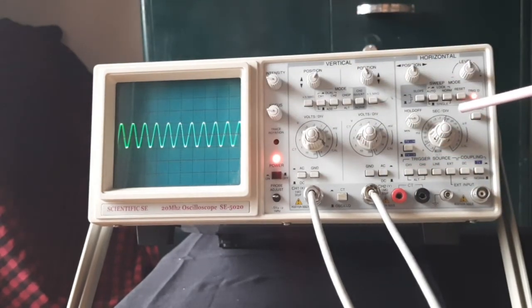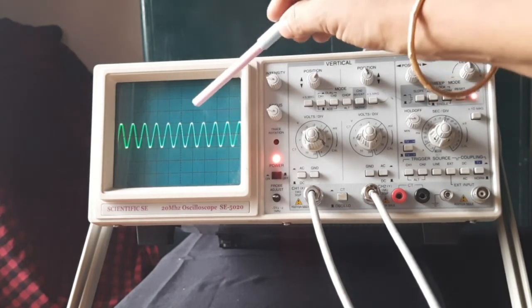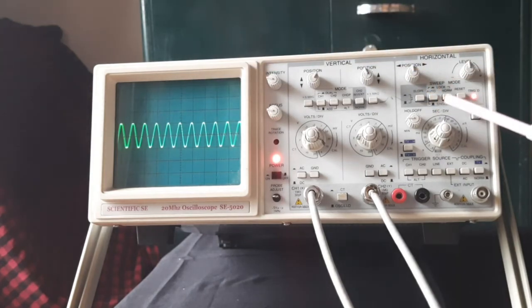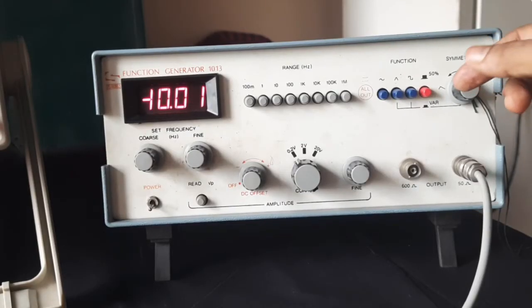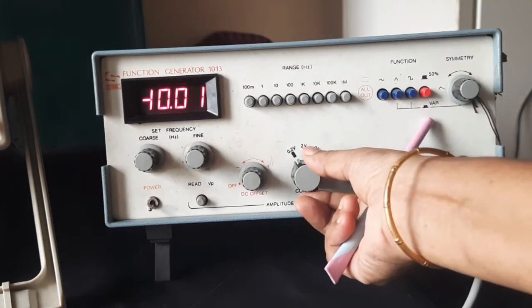I have to read the times per division at present. It is 0.1 millisecond into 1 division. So time period is 0.1 millisecond and it would mean a frequency 1 by f is equal to 10 kilohertz. Now let's see how to change the voltage.